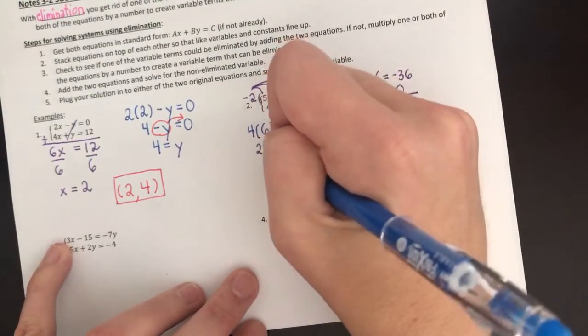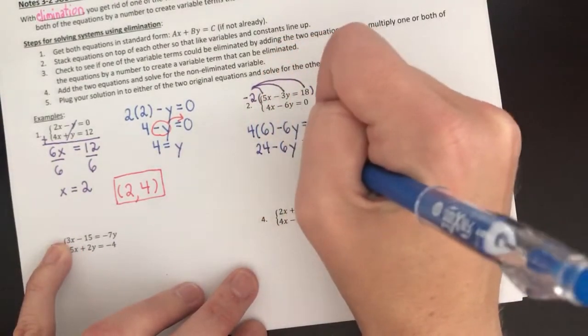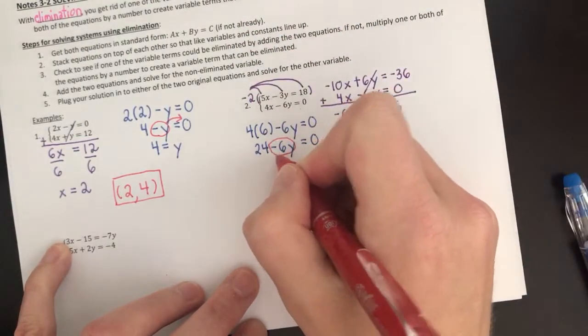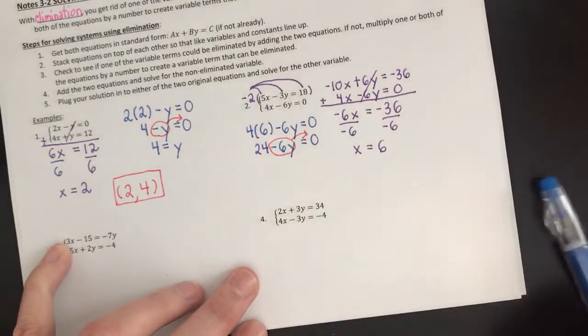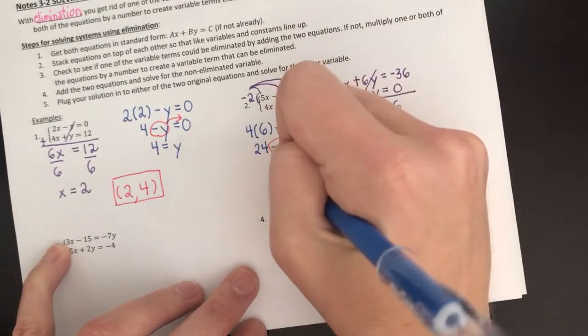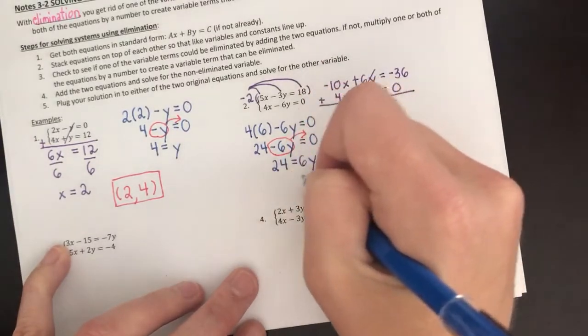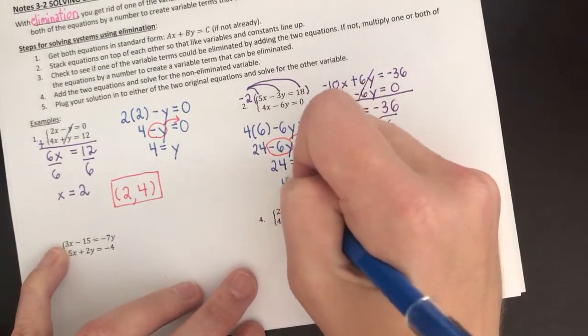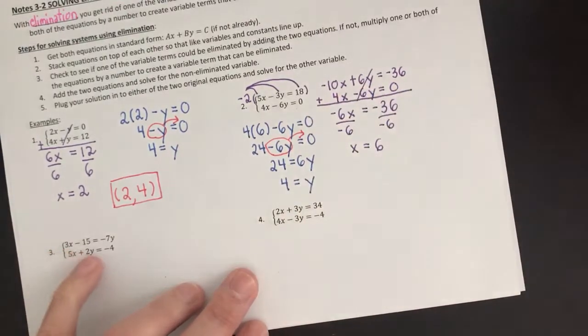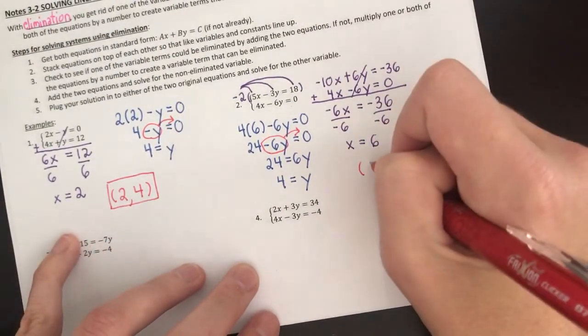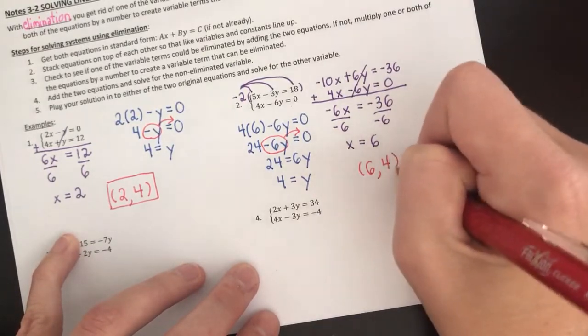So 24 minus 6y equals 0. I'm going to go ahead and move over the negative 6y to make it positive. So 24 equals 6y. Divide by 6, divide by 6. I would get y equals 4. So my coordinate or point of intersection would be 6, 4.